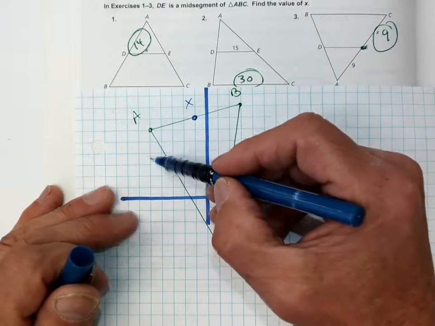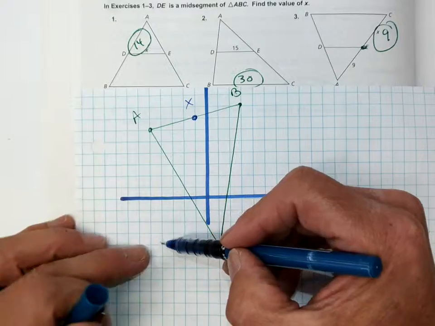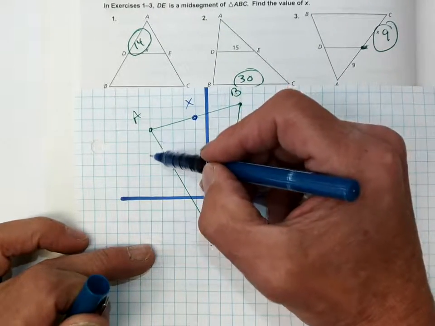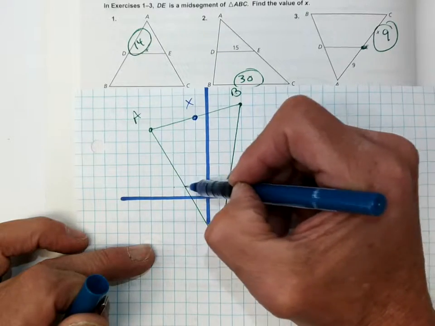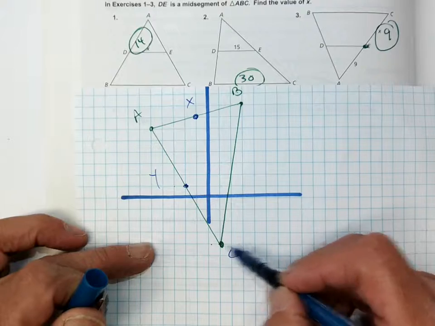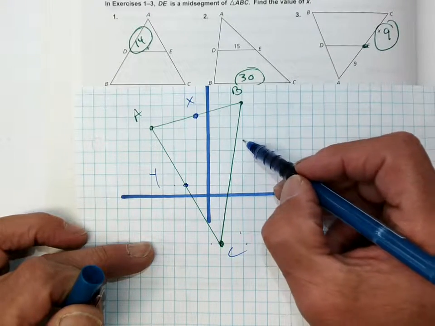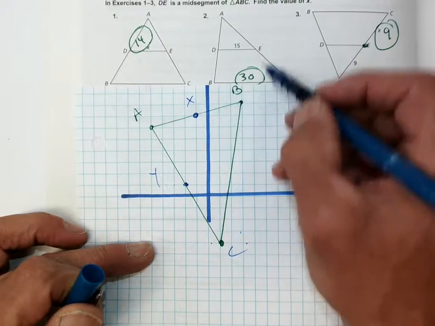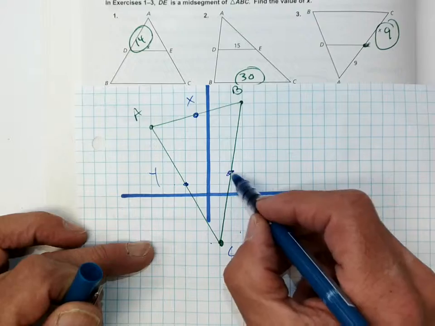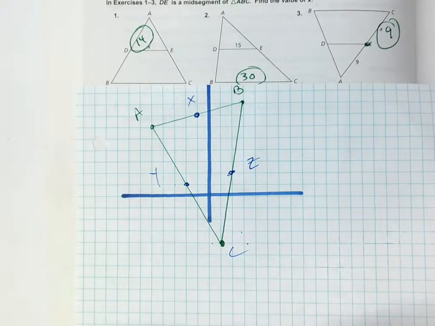How about C? AC. 1, 2, 3, 4, 5, 6, 7, 8, 9, 10. 1, 2, 3, 4, 5, 6. 10, 6. 1, 2, 3, 4, 5, 1, 2, 3. Let's call that y. BC, let's count. 1, 2, 1, 2, 3, 4, 5, 6, 7, 8, 9, 10, 11, 12. 2, 12. Let's go 1, 1, 2, 3, 4, 5, 6. Let's call that Z. I'm going to draw my mid-segments, and I am done.